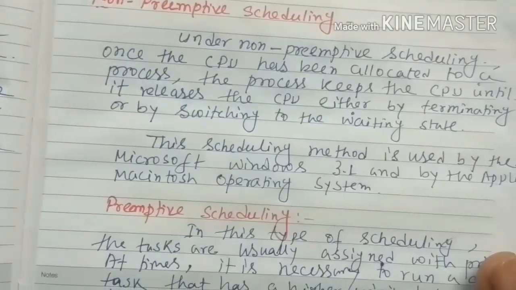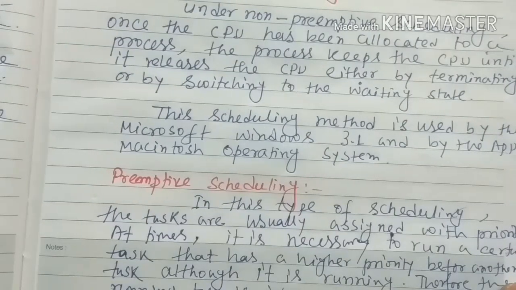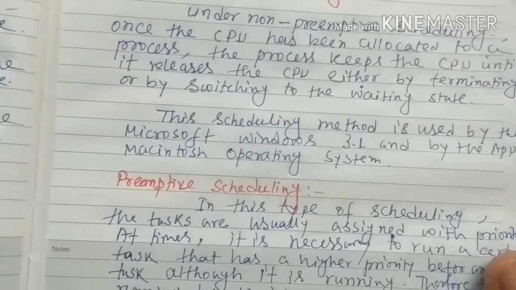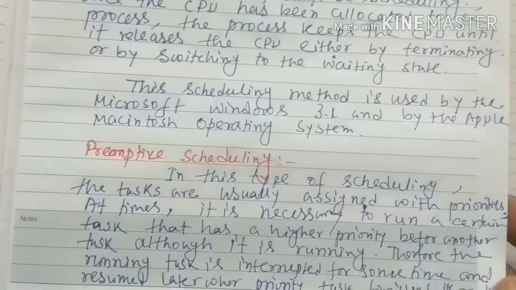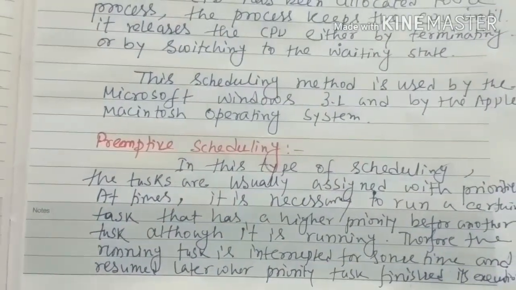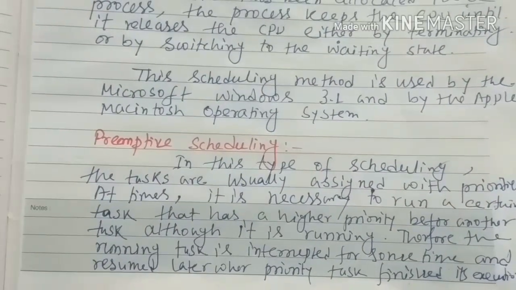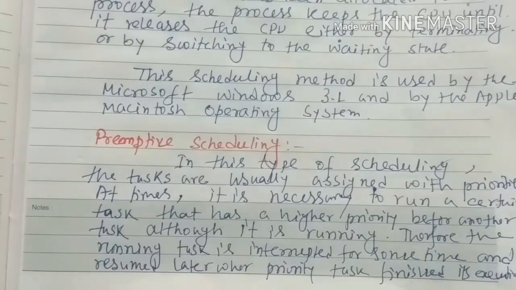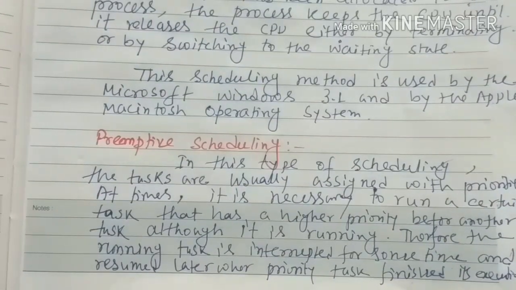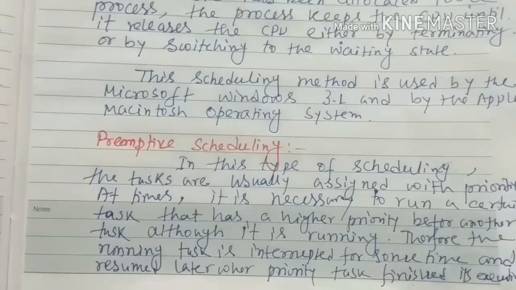Now preemptive scheduling. In this type of scheduling, the tasks are usually assigned priorities. At times it is necessary to run a certain task that has a higher priority before another task, although it is running. Therefore, the running task is interrupted for some time and resumed later when the priority task finishes its execution.